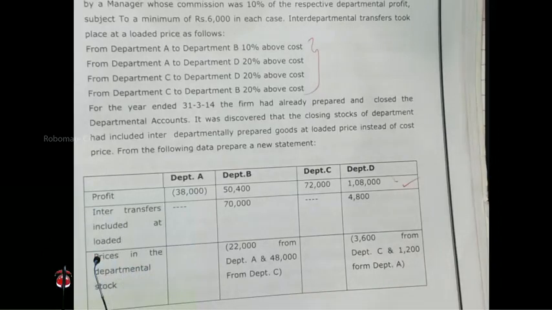It will not affect the profits of transferee departments, that is B and D. But the stock reserve will be computed based on the stock of B as well as D. B stock how much? 70,000. Now I should know out of that stock how much was transferred from A and how much from C, then only I can apply the respective margin. The breakup is given in the question: of 70,000, 22,000 is from A, 48,000 is from C.